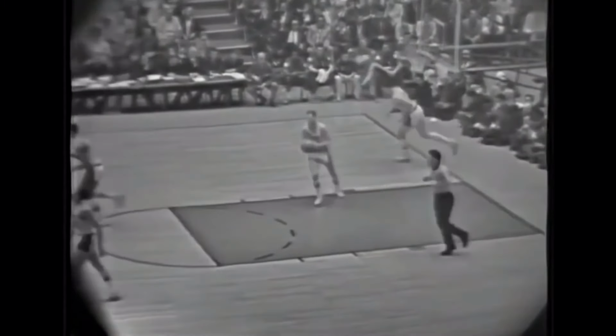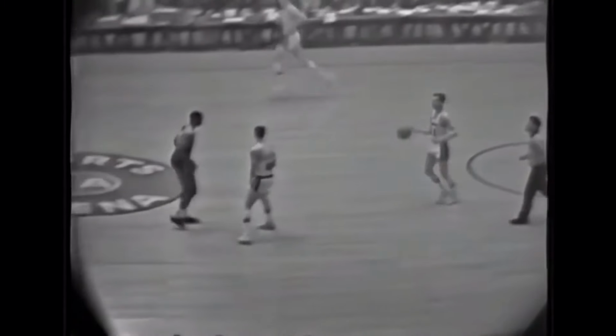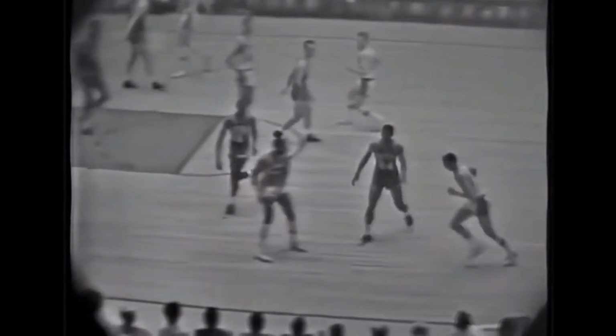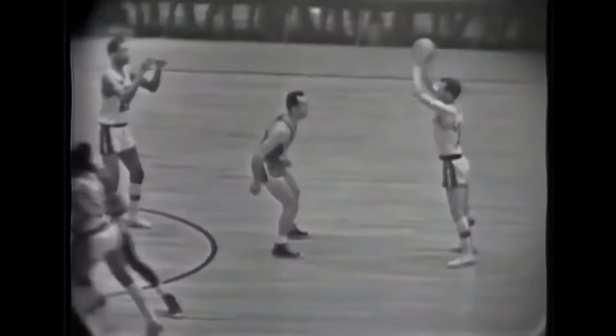But if we take it to the 1960s, which is the 1963 NBA Finals between the Boston Celtics and the Los Angeles Lakers, we can see a very similar style of basketball being played in the NBA. The level of skill has risen, the level of athleticism has risen, but the gameplay and game style is the same.